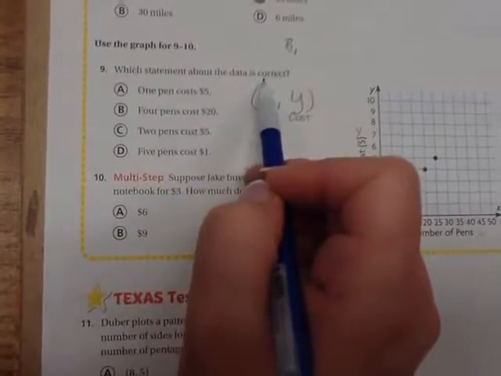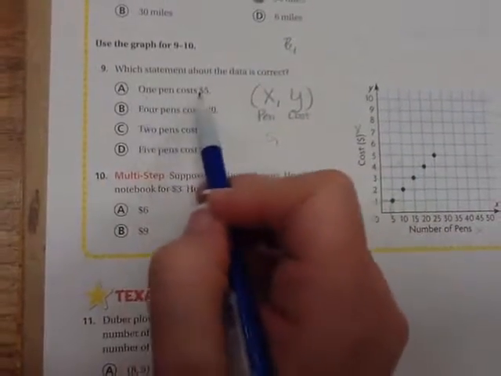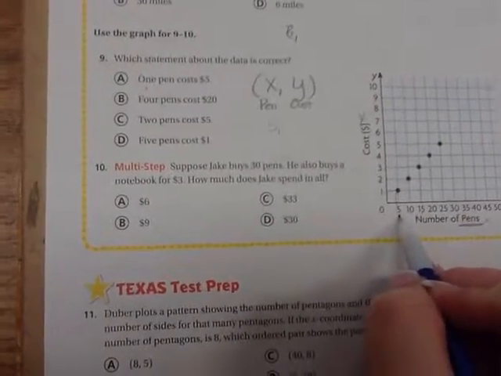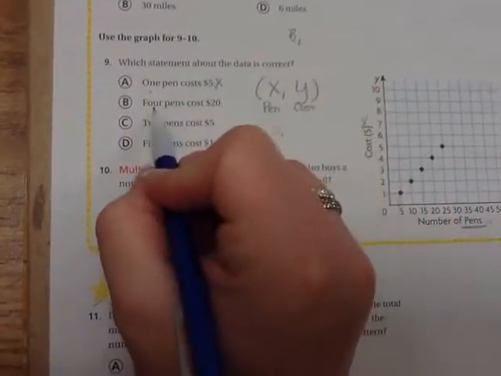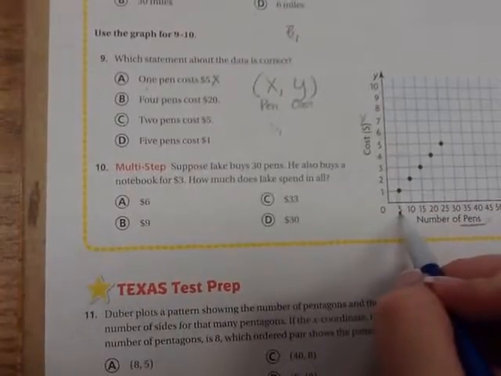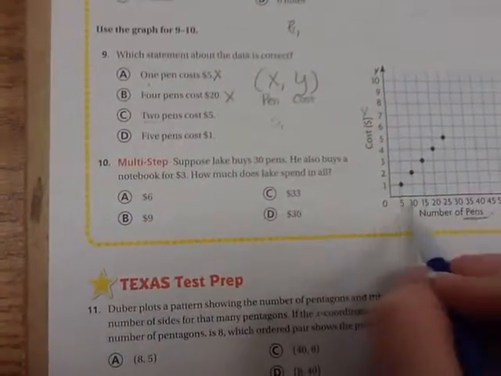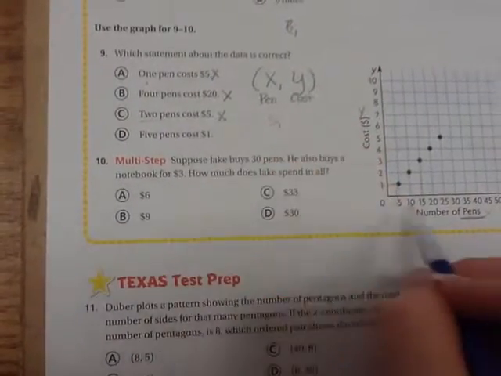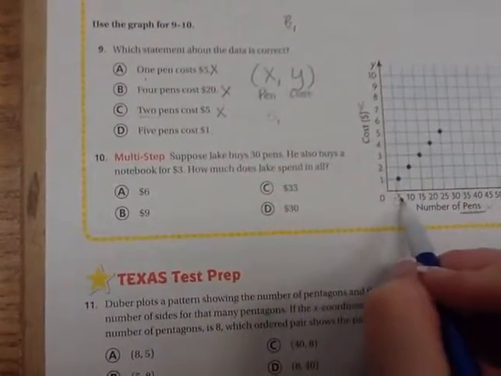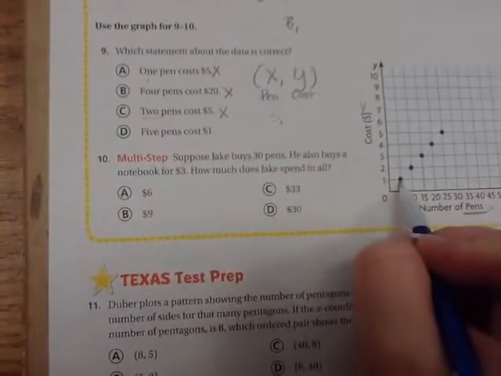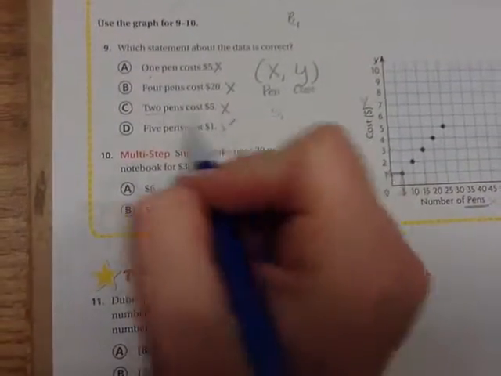So which statement about the data is correct? 1 pin costs $5. Does 1 pin? There's no 1 pin. 4 pins? Nope. 2 pins? Nope. 5 pins? Yes. 5 pins cost what? $1. That is correct.